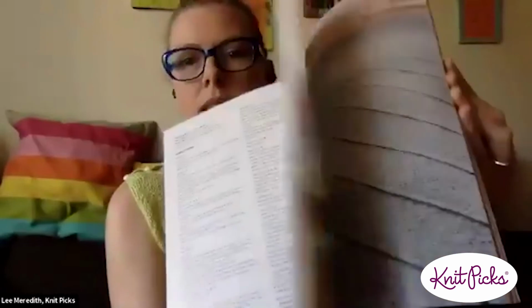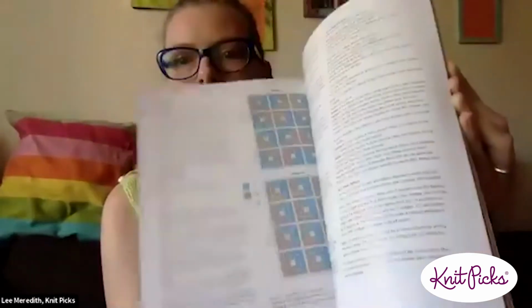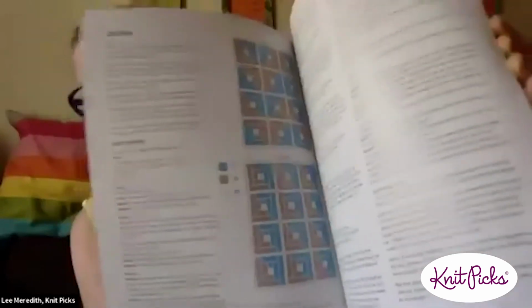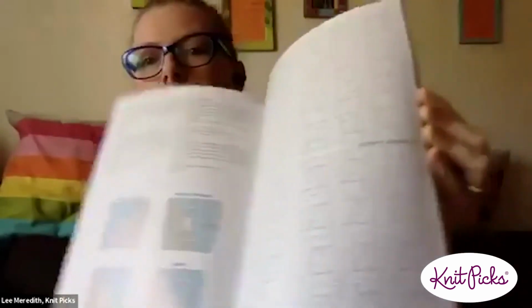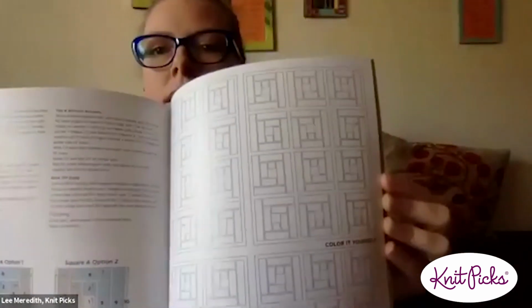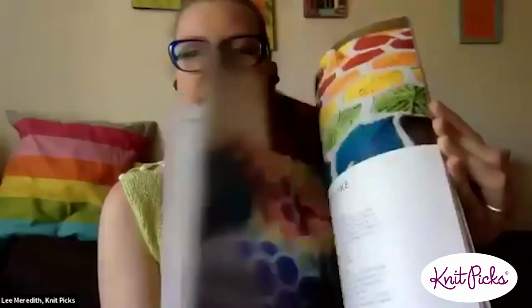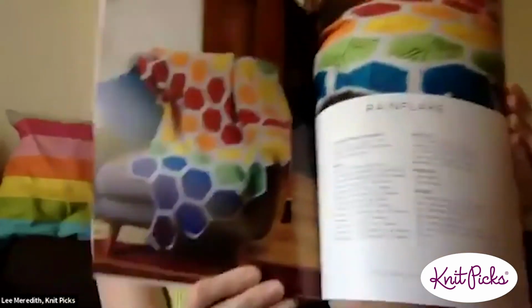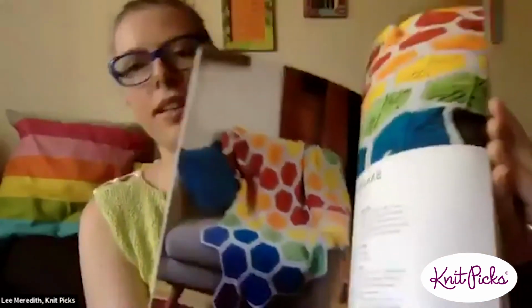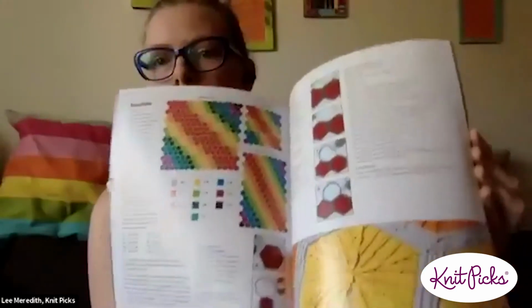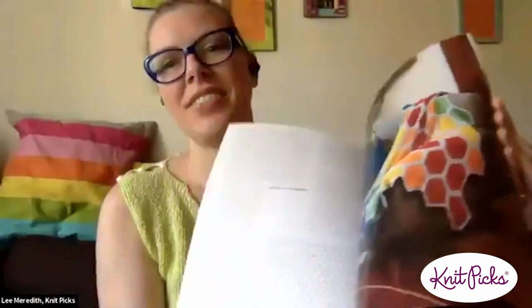So you can see the diagrams of what they look like and the colors they were knit in, and then you can color in your own to try out different colors for every one. I love this one. This might be my favorite. Rainbow. I love anything rainbow. Different sizes. And then, yeah, we just wanted to share that with you. Something to look forward to in a couple weeks.